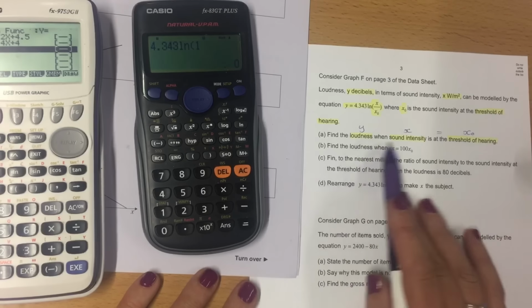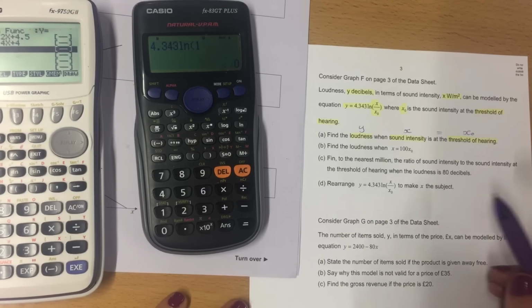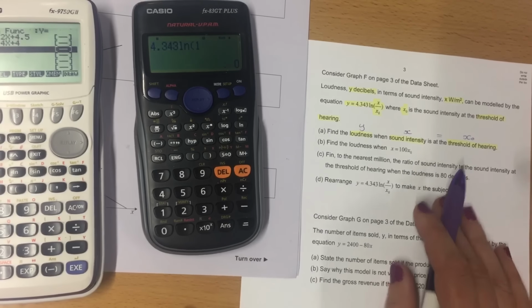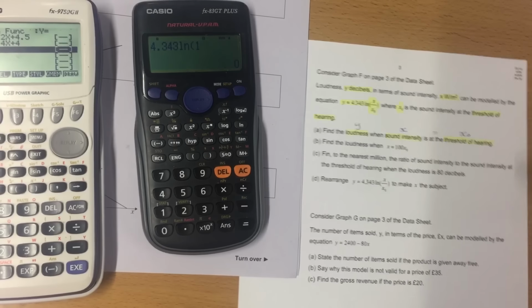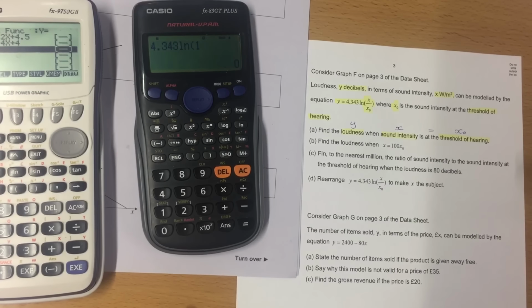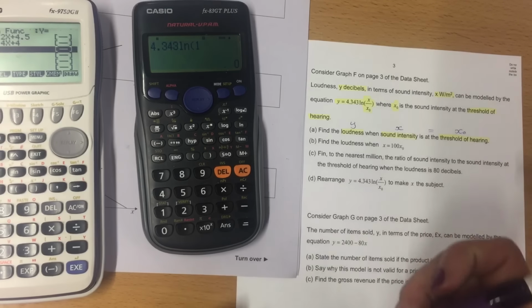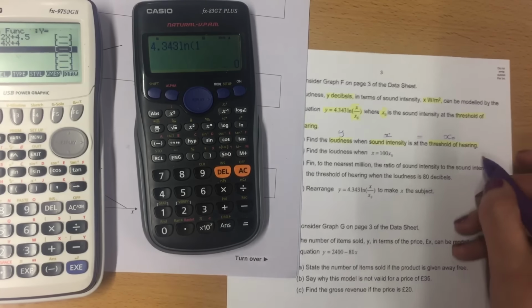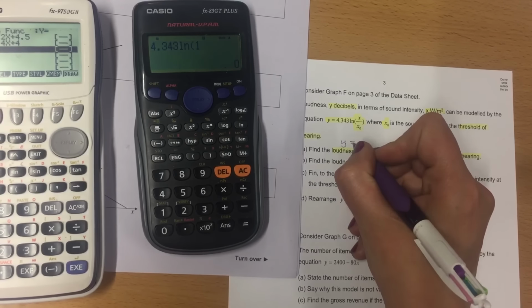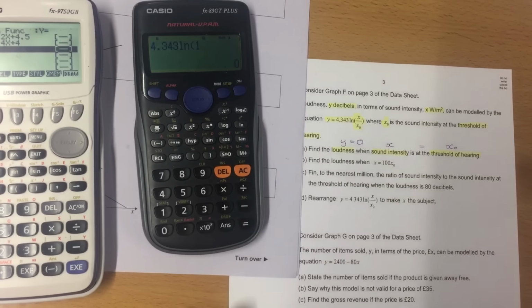So the loudness, when the sound intensity is 0, there is no loudness. It's the bit where you can only just hear it, or a tiny bit quieter than you can just hear. So y at that point is going to equal 0.